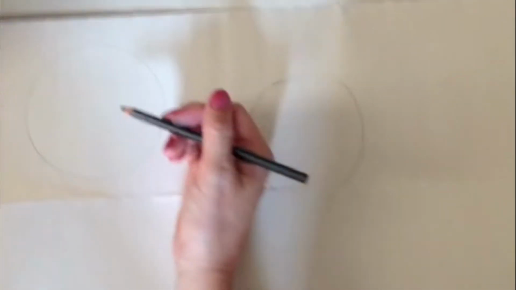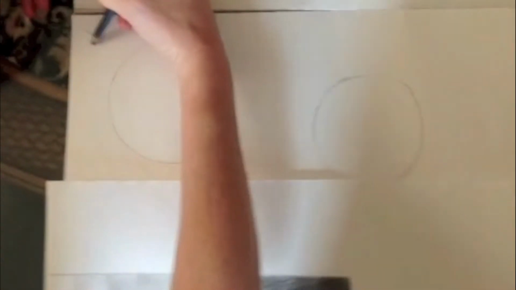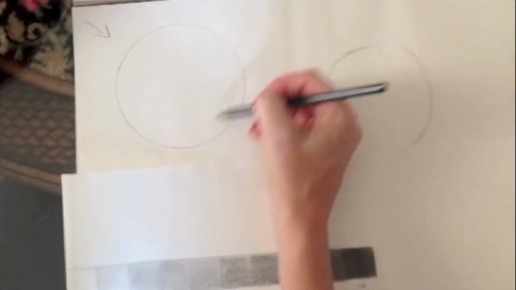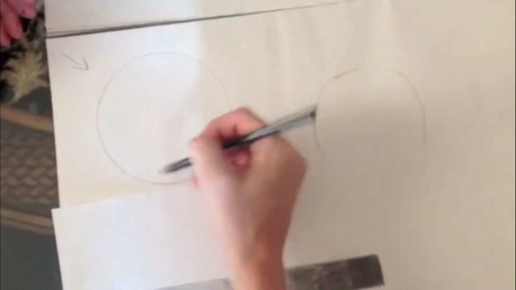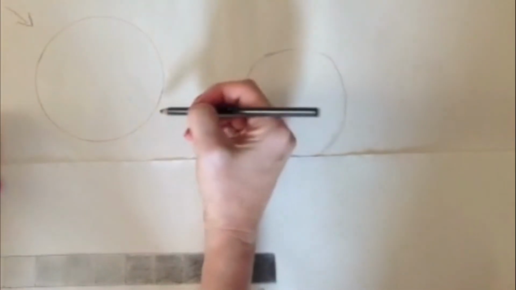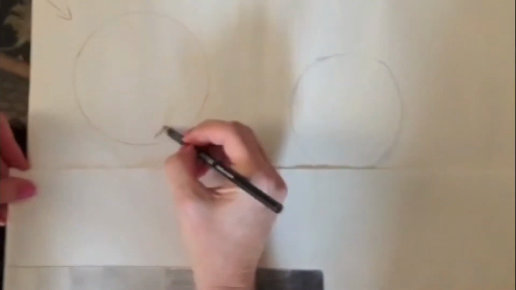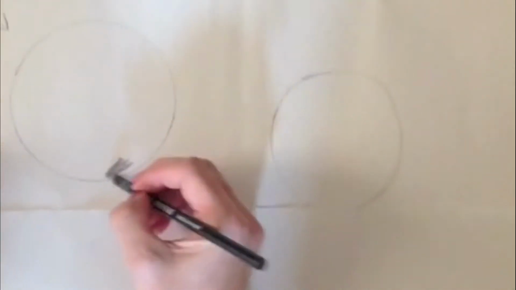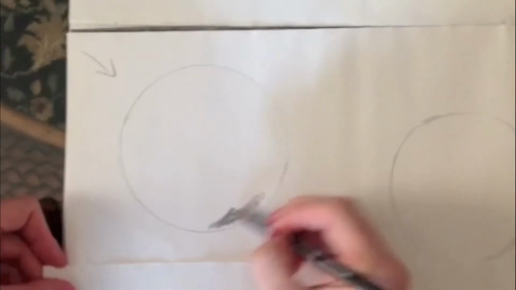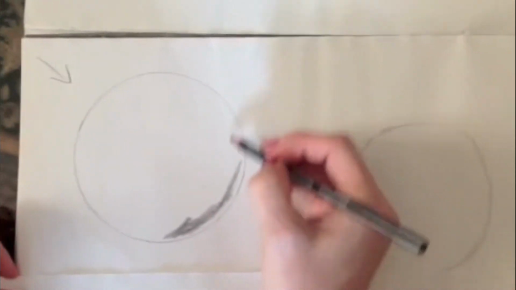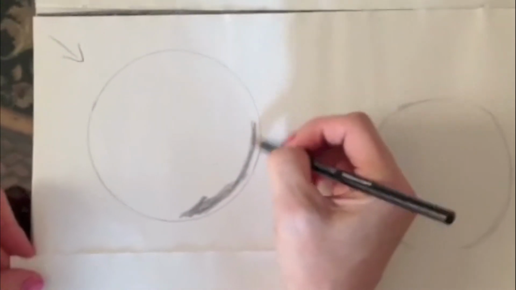So for my shadow, I'm going to pretend that the light is coming this direction. So that means the shadow will be cast over here on the round part. I'm going to follow the shape of the circle. So the shadow will be cast opposite direction of the light. So I'm going to come in here and just start with my shading with my darkest value, and following the shape of my circle.